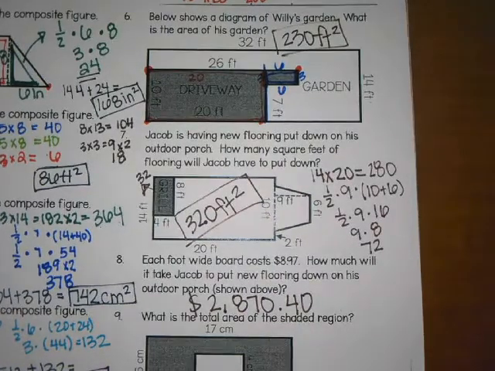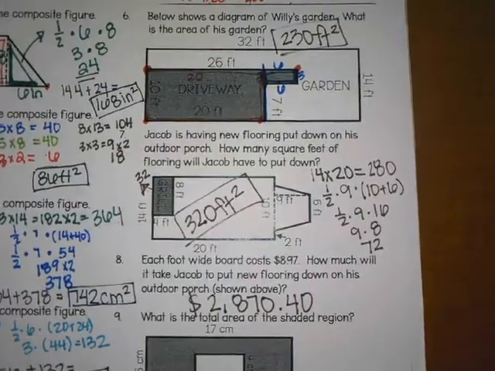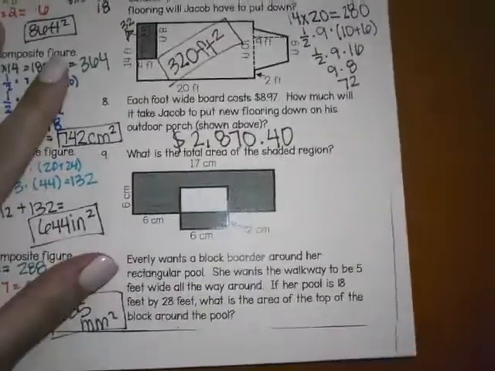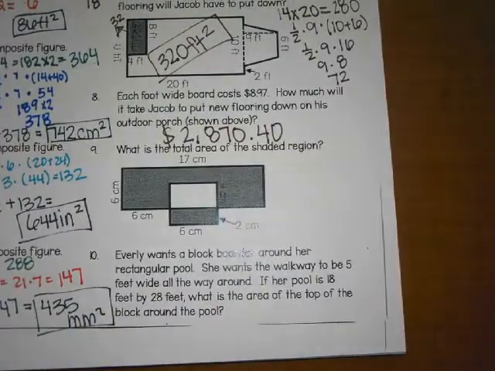Guys, that's actually probably a little high, but you can find cheaper ones. But if you want nice ones, that's probably pretty accurate. All right. Do number 9 with your partner.